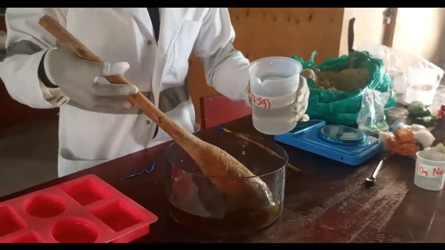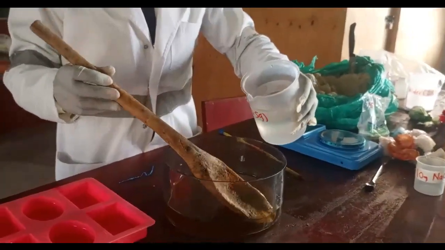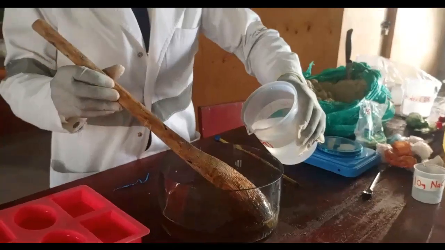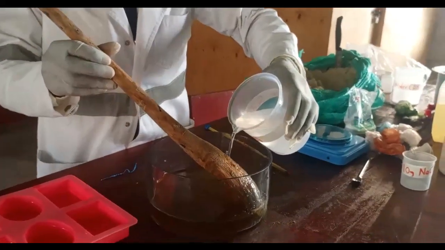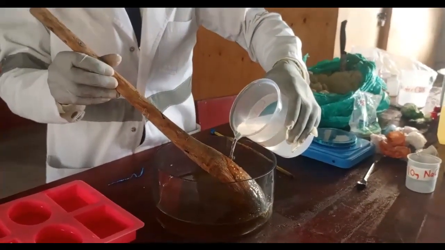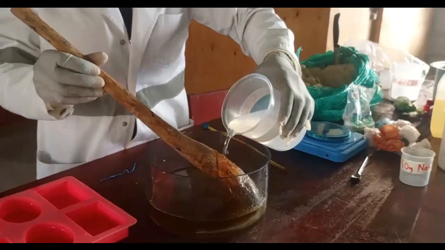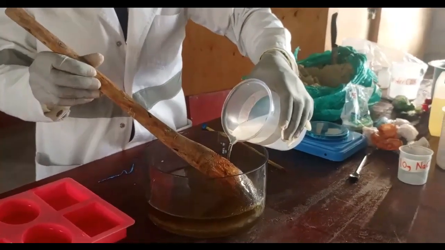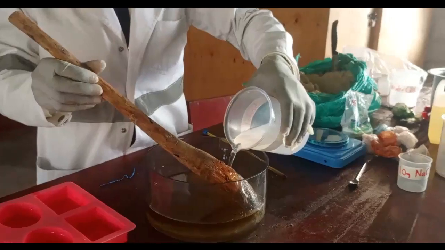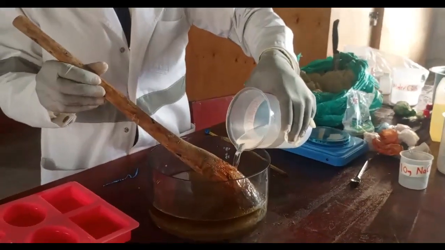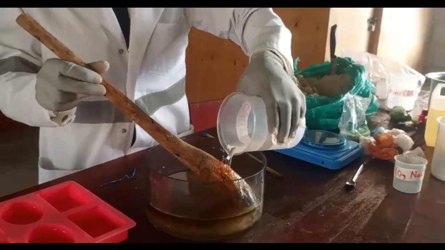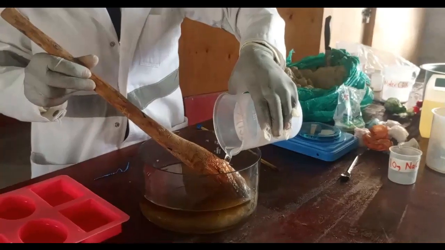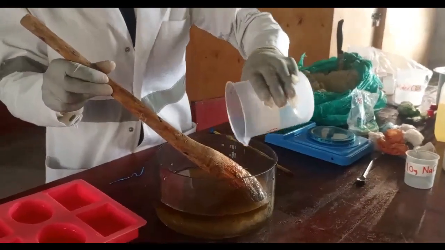then we can now add the sodium hydroxide. We say that this sodium hydroxide, we add it slowly. Why are we doing this? We add it slowly to prevent the air bubbles in our solution.